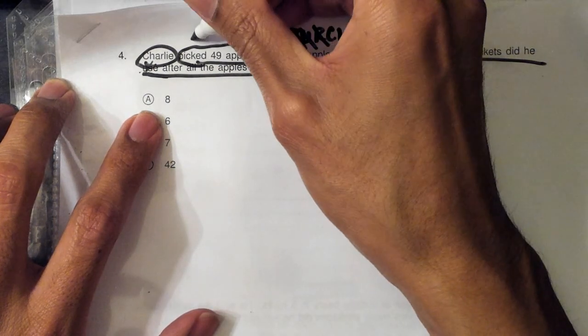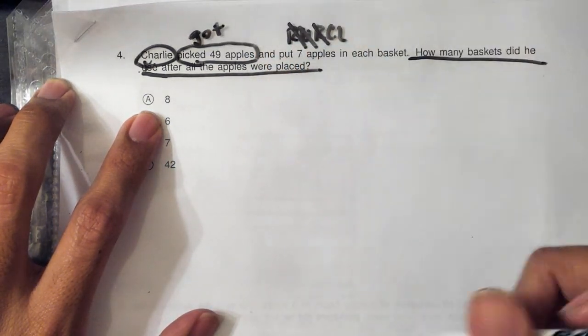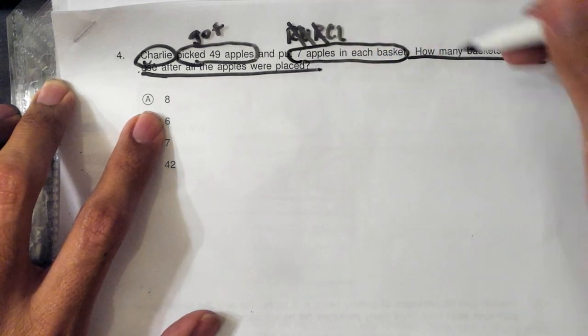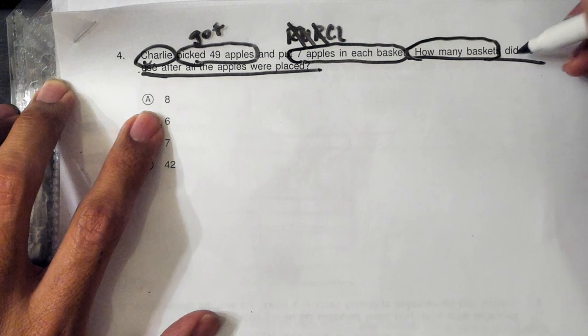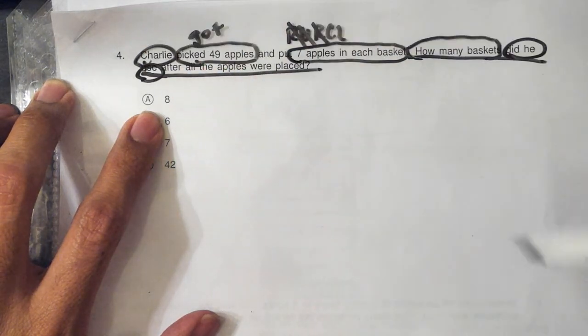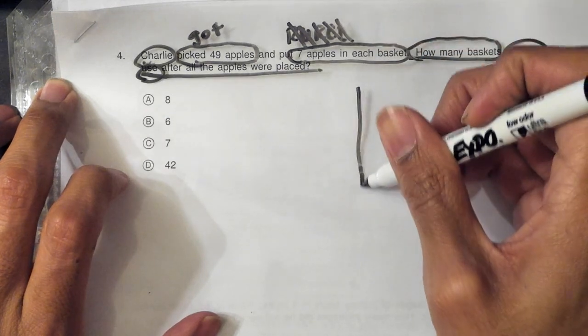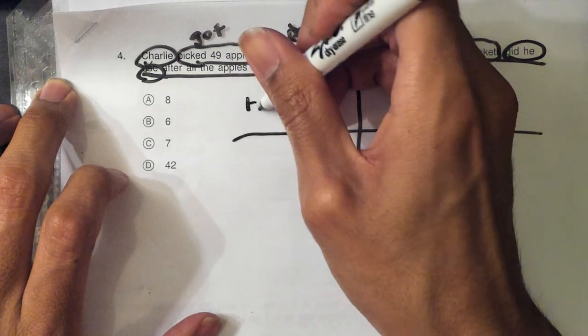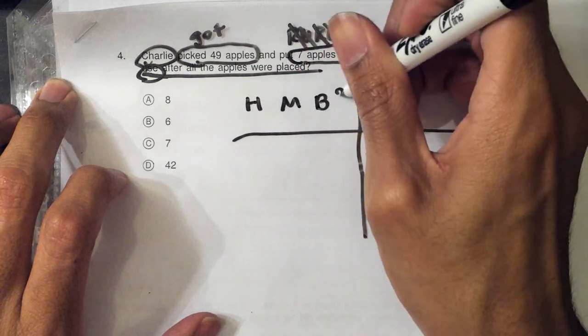So he got 49 apples. He put 7 apples in each basket. And we want to know how many baskets did he use for his apples. What should I do first? The main idea. My main idea is going to say how many baskets.